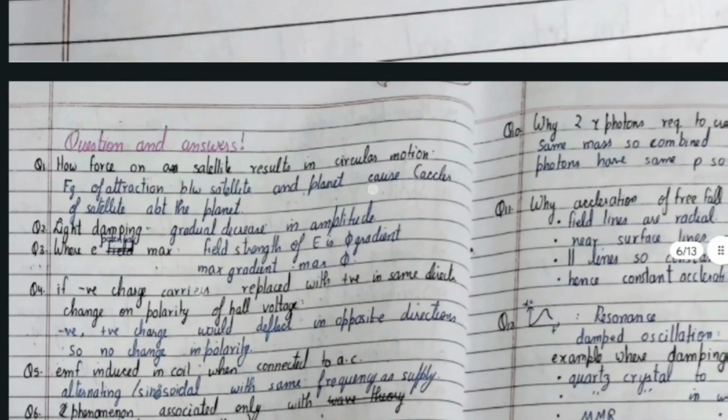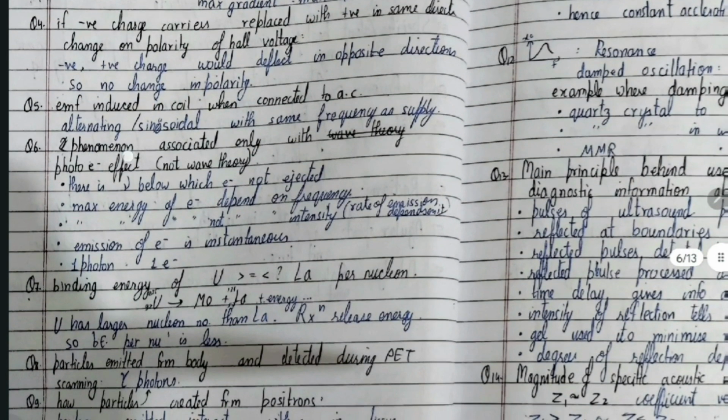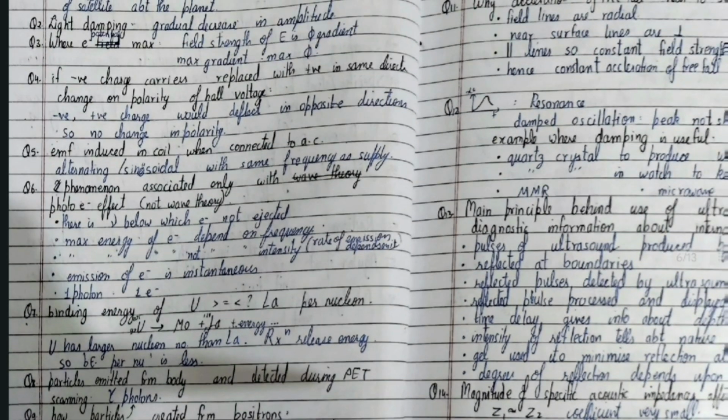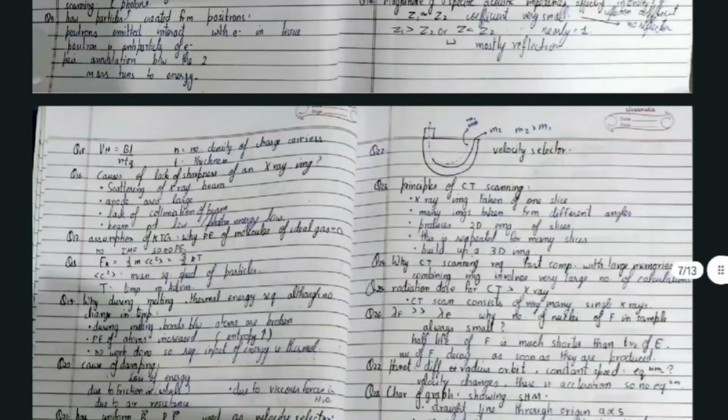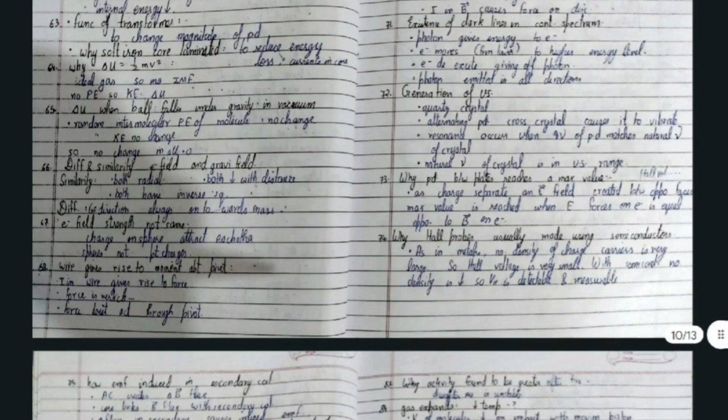Then I moved down to the question answers. I didn't write the whole question there. I just wrote whatever keywords are enough for me to understand the question, and then I wrote the points that I missed. Also, you can write all the points that are there for the question.